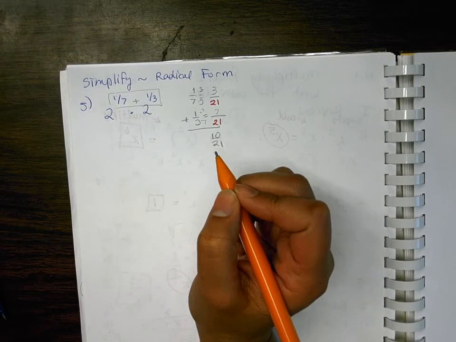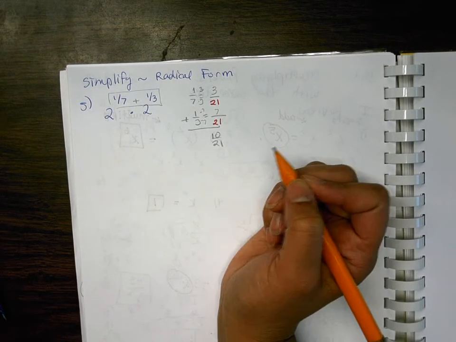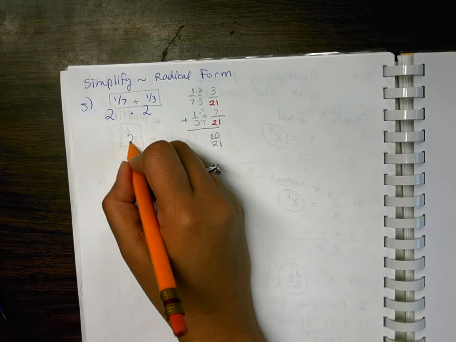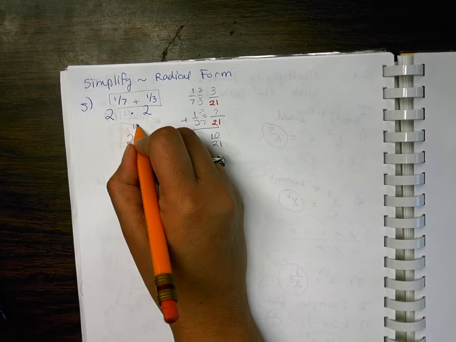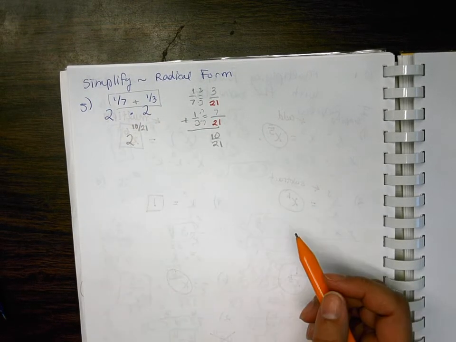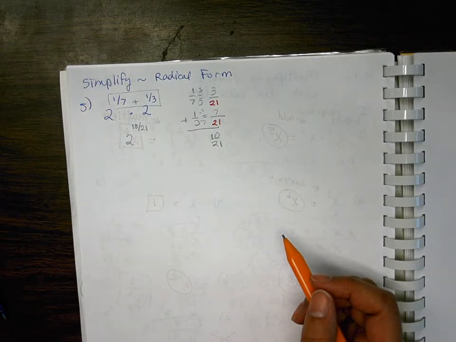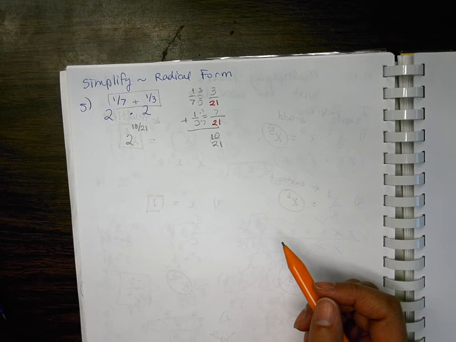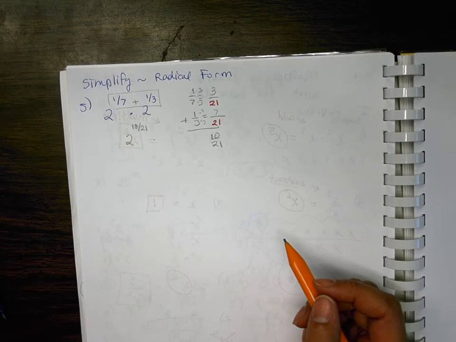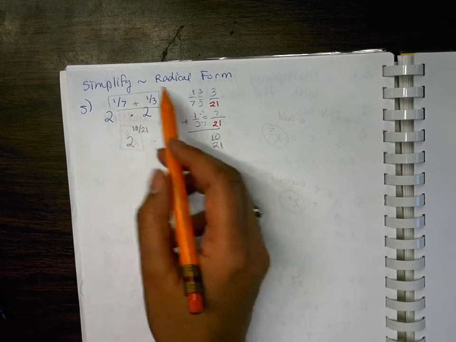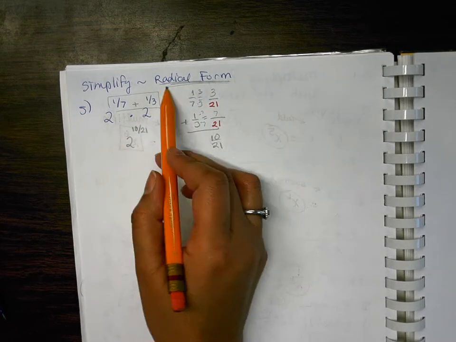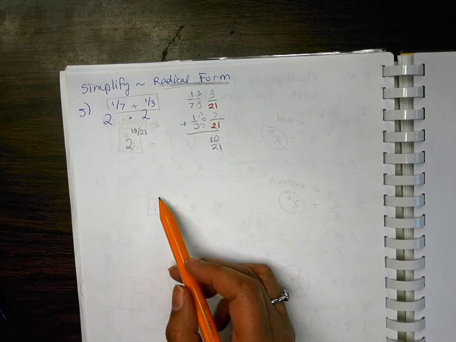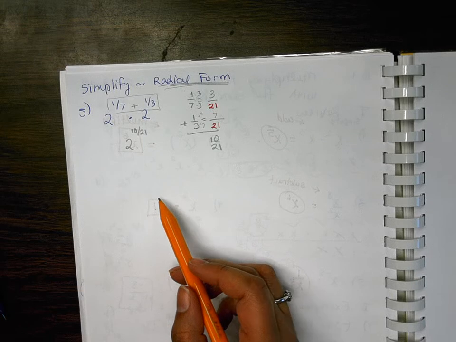So 2 is the base. 2 raised to the 10 over 21. Now if I stopped here and said this is my answer, why would I get it wrong? I just haven't finished the last step. What form are they asking for? Radical form. Is this radical form or exponential form? So have I finished the problem?